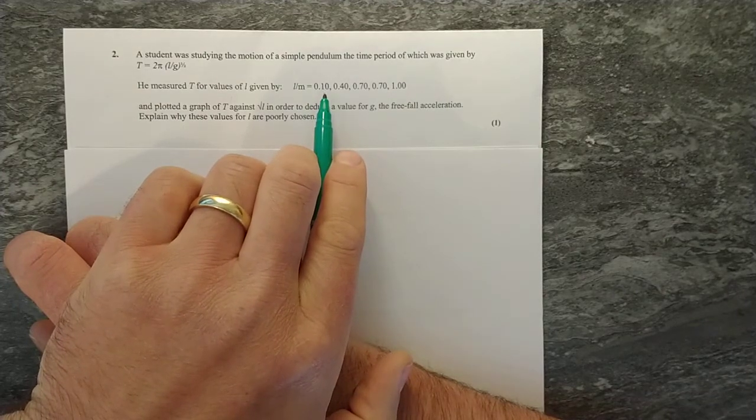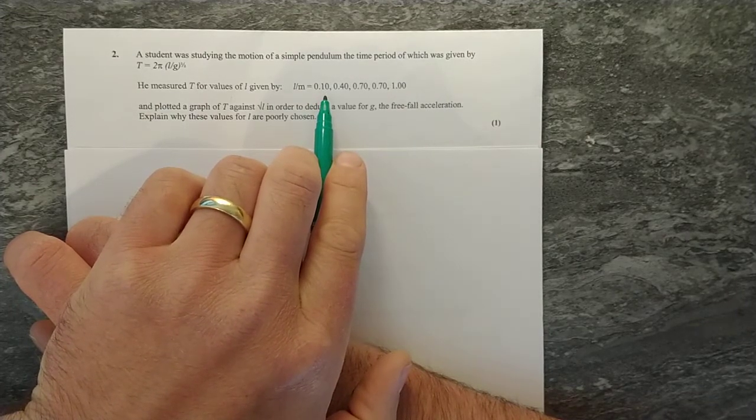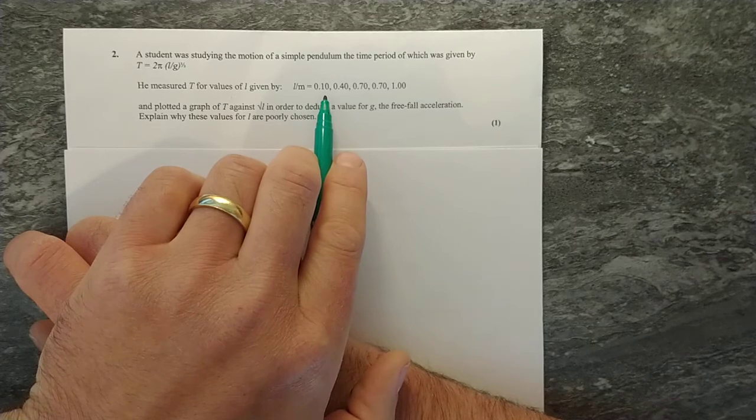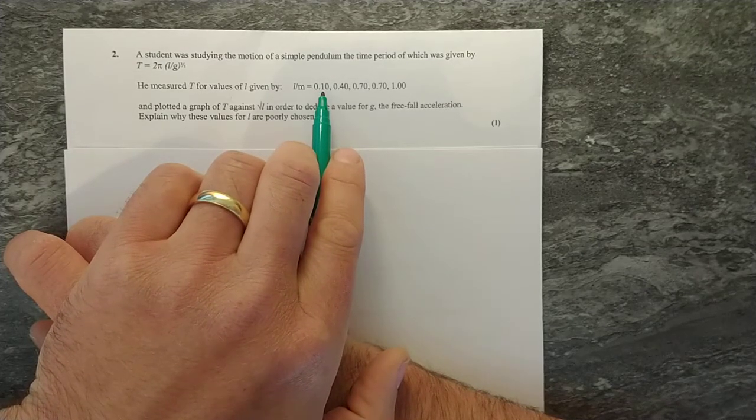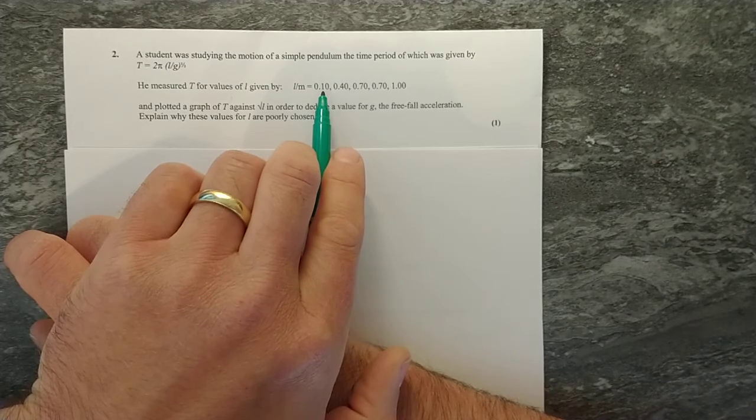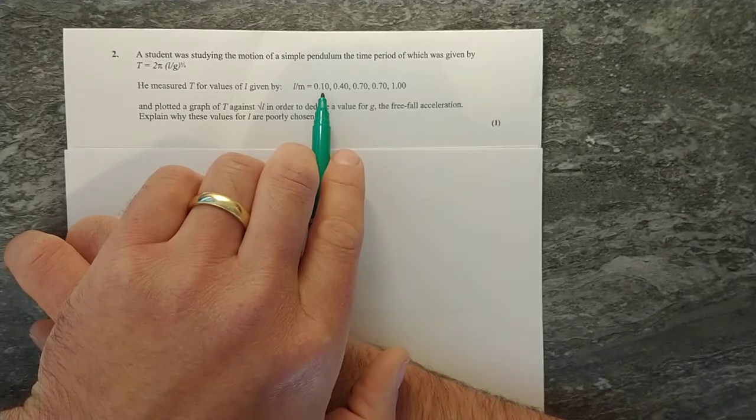If we think about what the time period for that is going to be, it's going to be the square root of L divided by g, which is 0.01 square rooted back to 0.1, multiplied by 2 pi. So I think the time period for that one is going to be about 0.6 seconds. So that's going to be really quite quick.